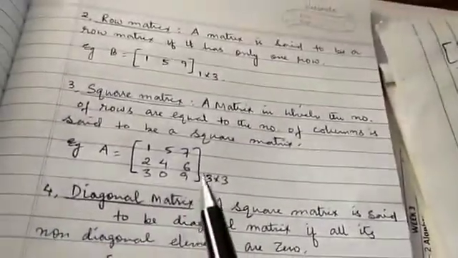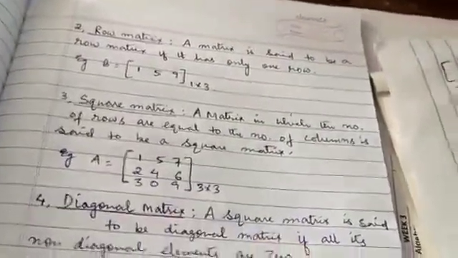For example, this is the order of 3. If you have the second order, it means you have 1, 2, 2, 4. This can also be given as first row, second row, so 2 by 2, first column, second column, it's your 2. So this is the order of 2. In the example, I have given the order of 3. It means here the number of rows is equal to the number of columns.